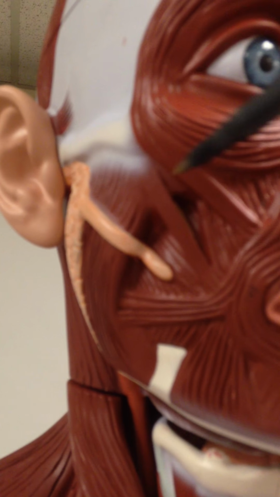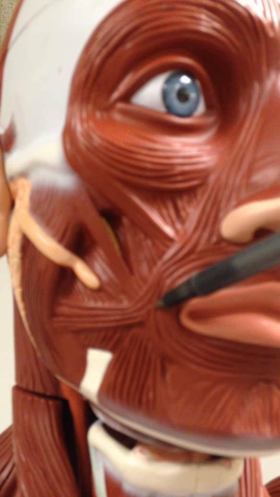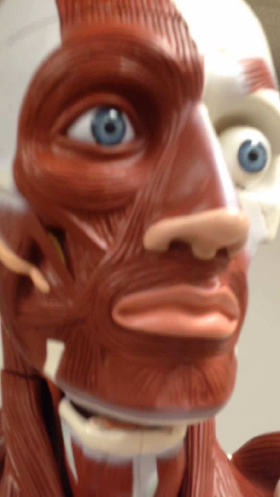Then you have these muscles here, your zygomaticus. So the zygomaticus runs from the zygomatic bone down to the angle of the mouth. And this is going to give us our smiling motion. So this is going to raise the angle of the mouth upward and make a smile. So that's all the muscles that you'll need to know for the face.